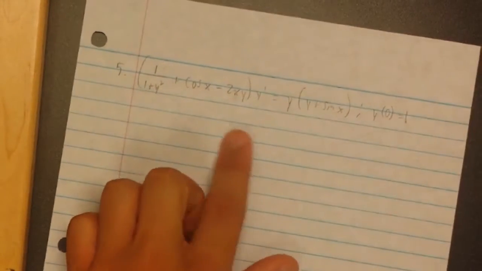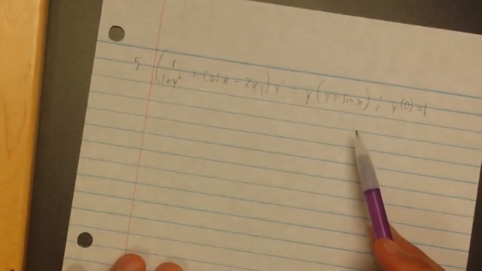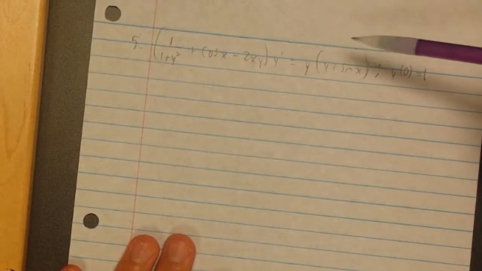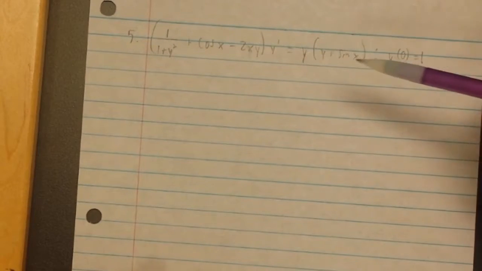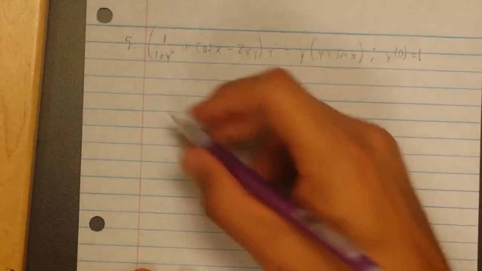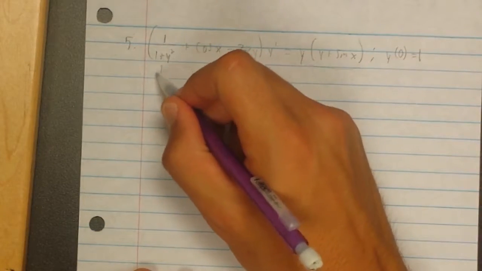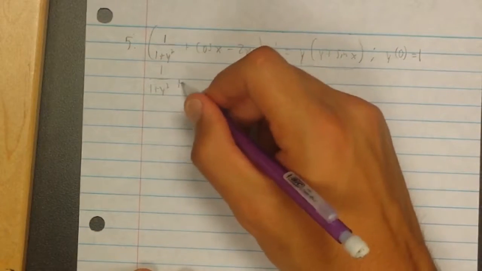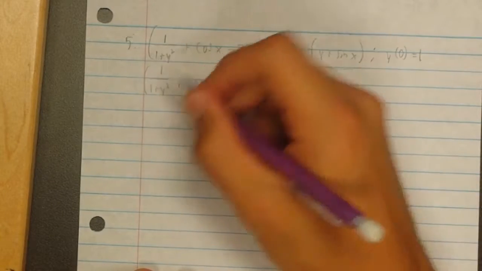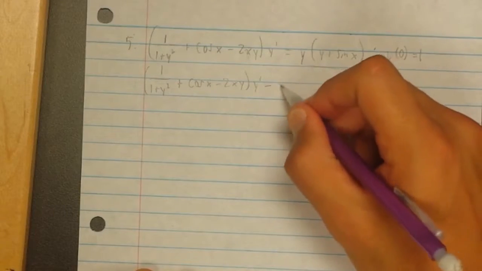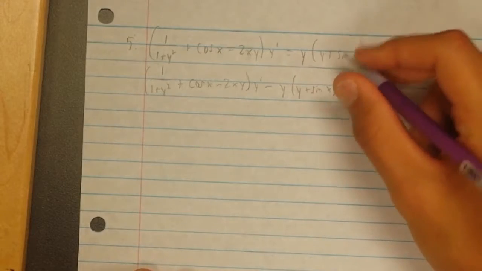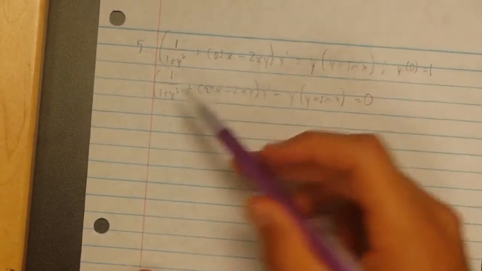So just by looking at it, it's kind of hard to tell, but it's an exact equation. It's first order, linear, non-homogeneous. It's going to be an exact problem. So we're going to subtract this over to this side, and it's going to be 1 over 1 plus y squared plus cosine x minus 2xy, y prime, minus y plus sine x equals 0.